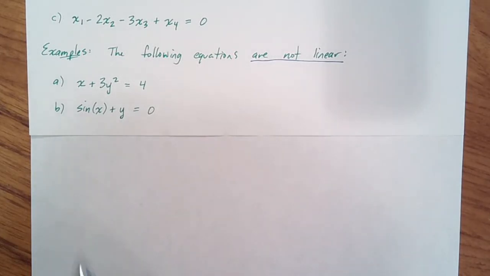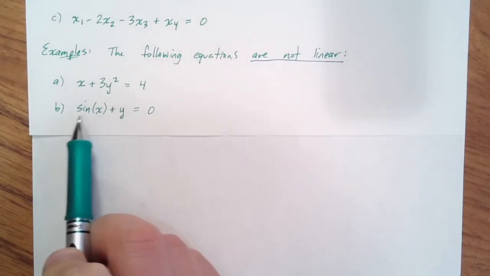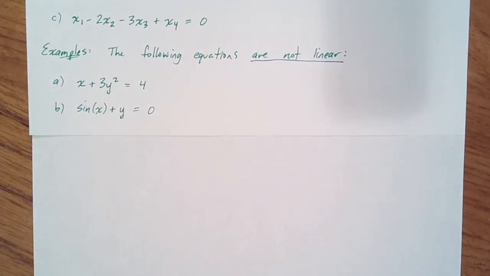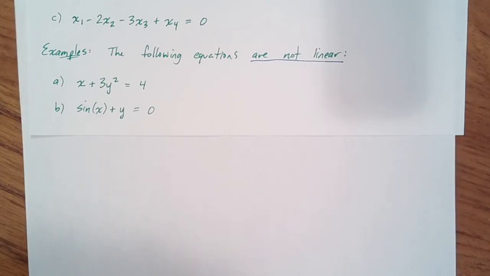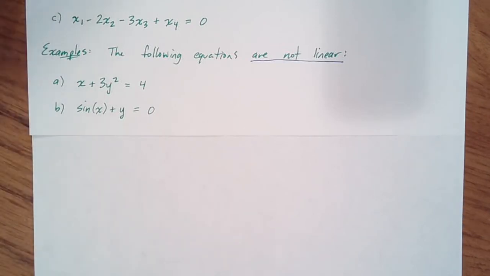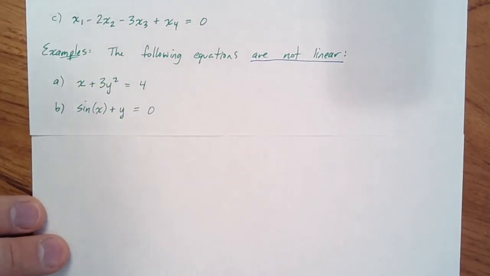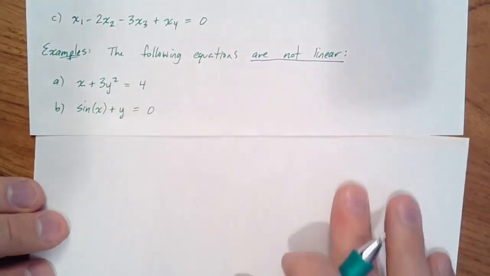So it's because of this application of the sine function to the variable x that this equation is not a linear one. Again, just like in part A, it's still an equation. There's nothing wrong with it as an equation. It might be interesting to think about how to solve it, but it's not something that falls under the category of a linear equation.